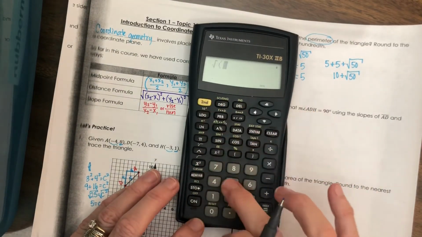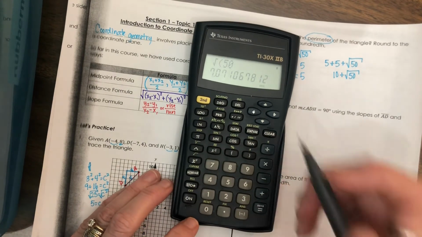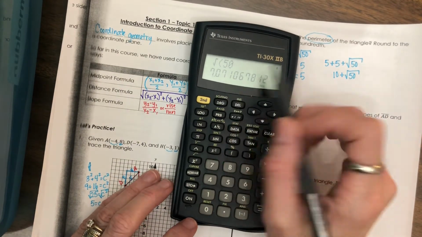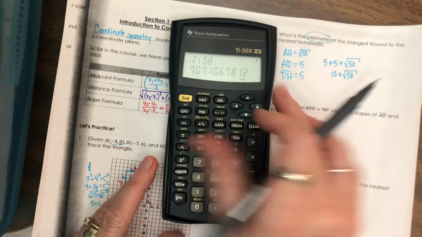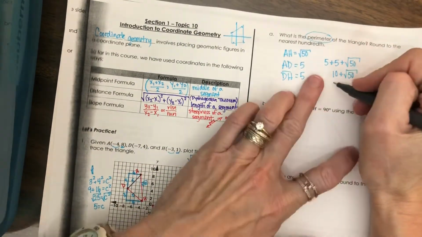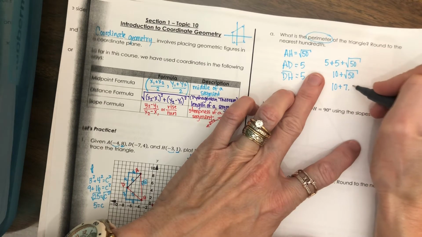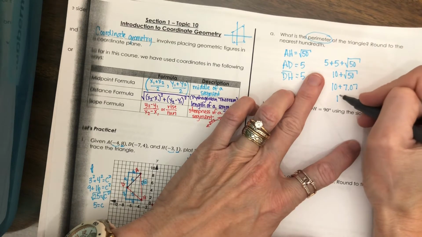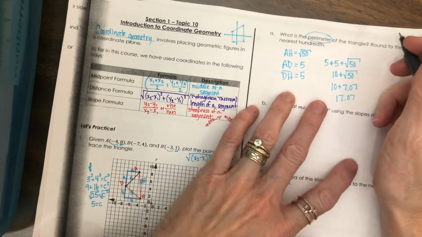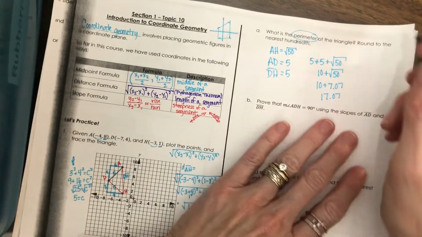The square root of 50 is about 7.07 if we're rounding to the nearest hundredth. So 10 plus 7.07 is 17.07 about for the perimeter. There you go.